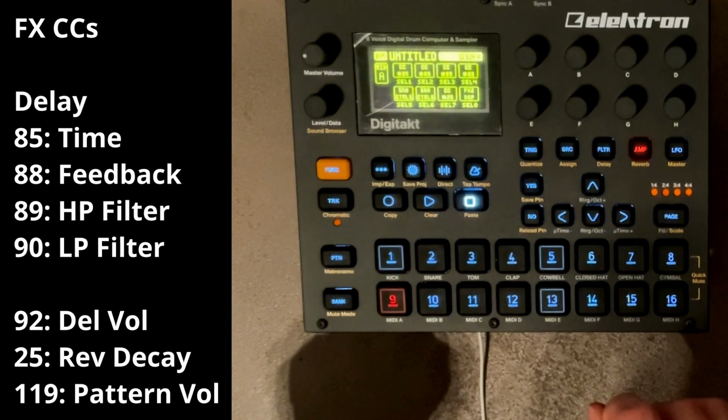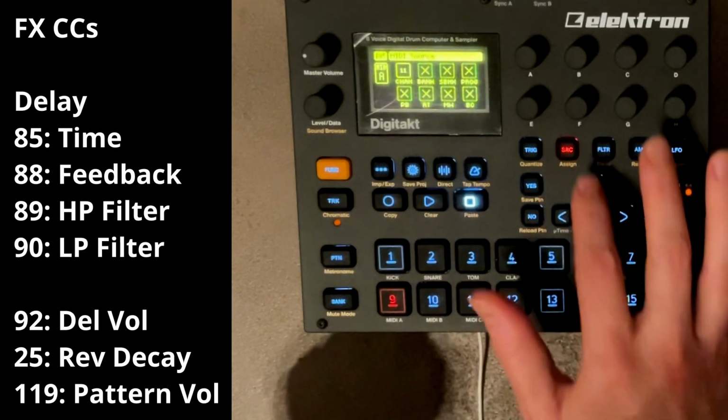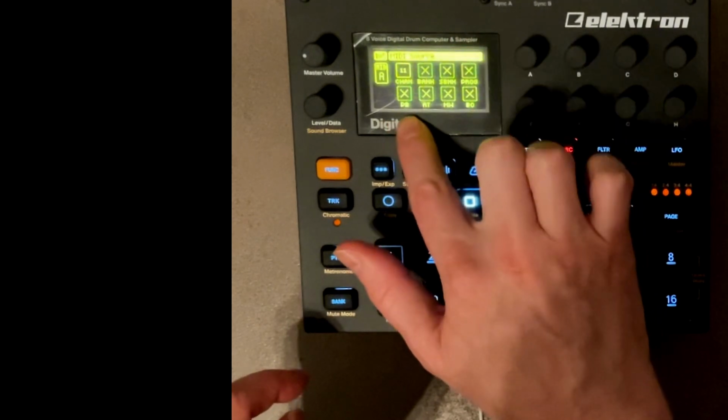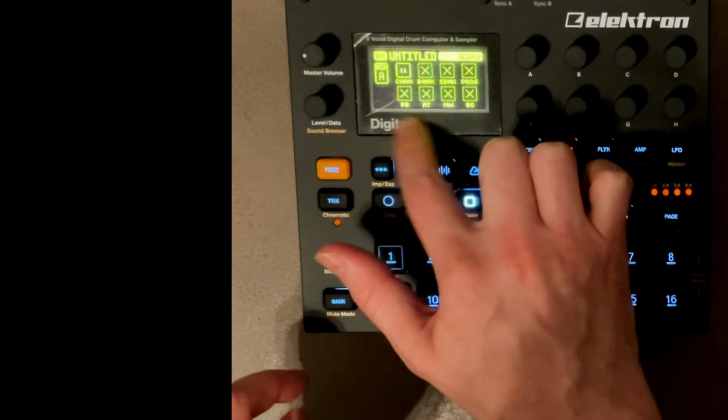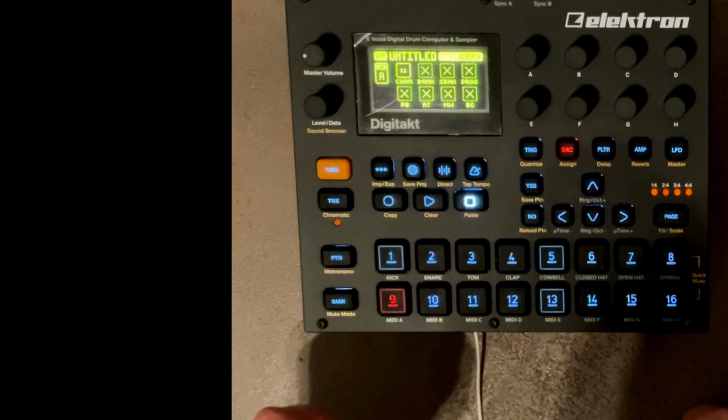On both the Digitone and the Syntakt, you can also do things with the mod wheel, breath control, aftertouch, and pitch bend, which are really powerful.